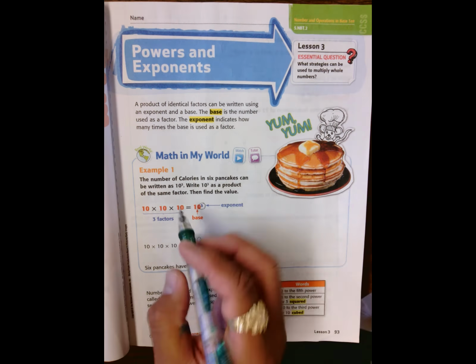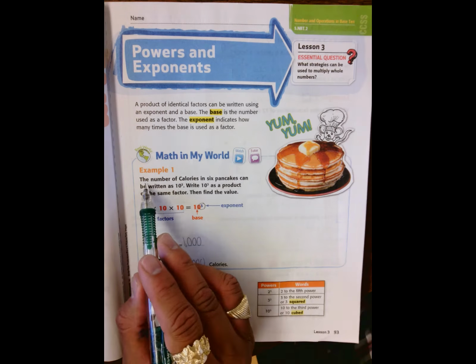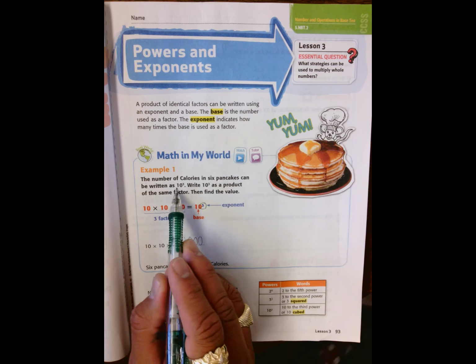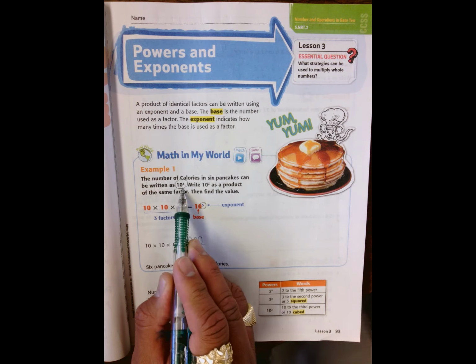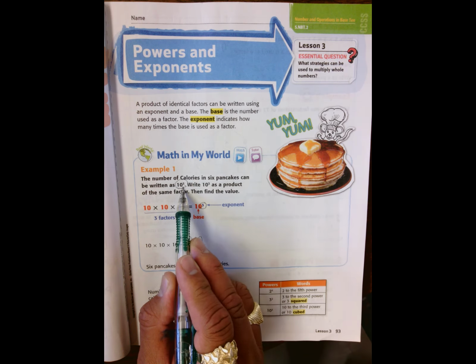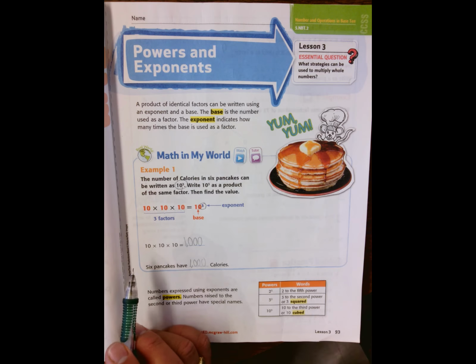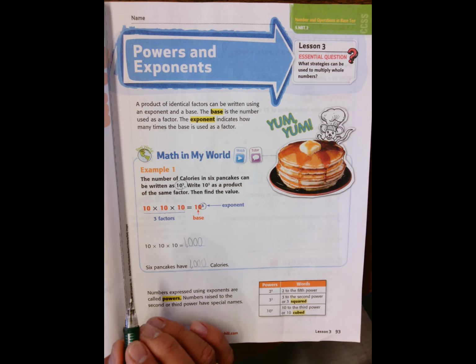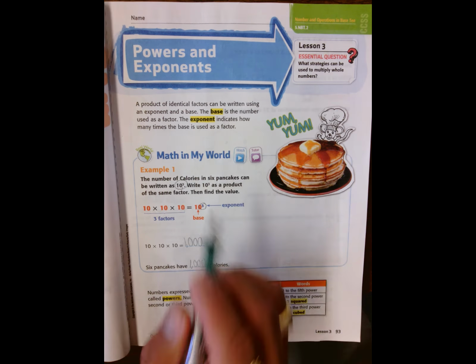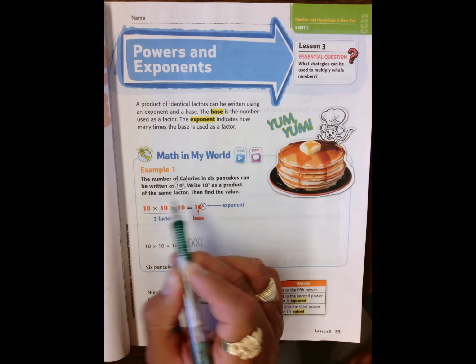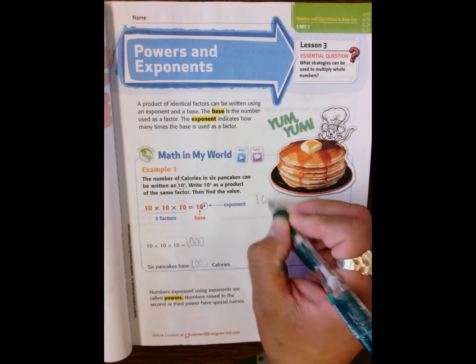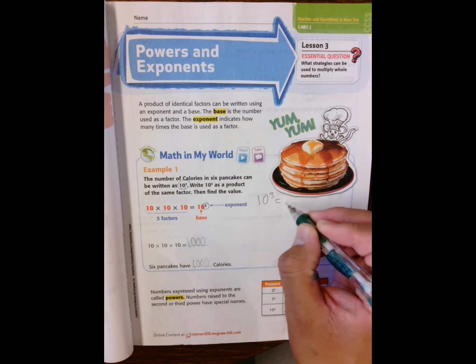So right here in this instance, the example is the number of calories in 6 pancakes can be written as 10 to the third power with the 3 exponent. Oh man, I said that wrong, huh? What's the more collegiate way of saying that, Melody? 10 cubed. So we're going to write 10 cubed as a product of the same factor, then find the value.